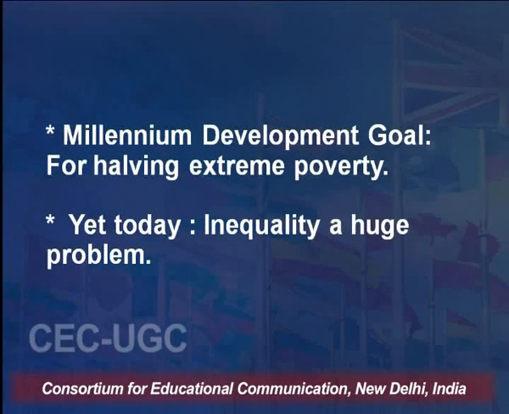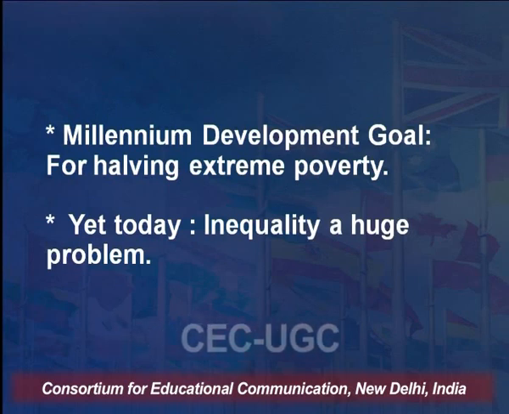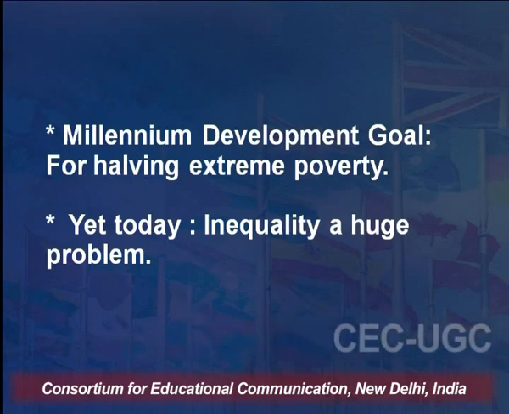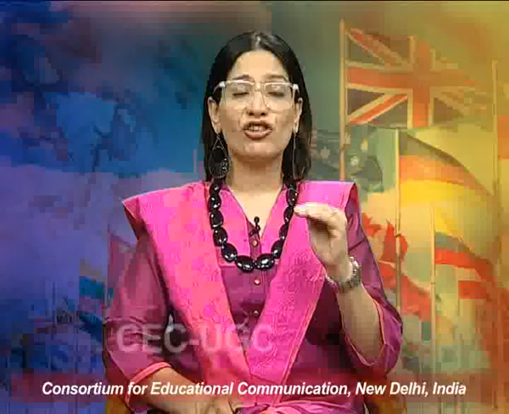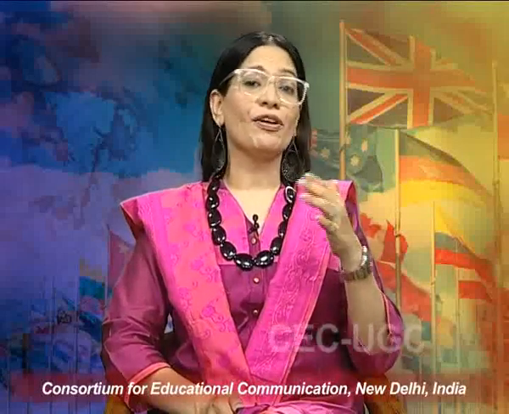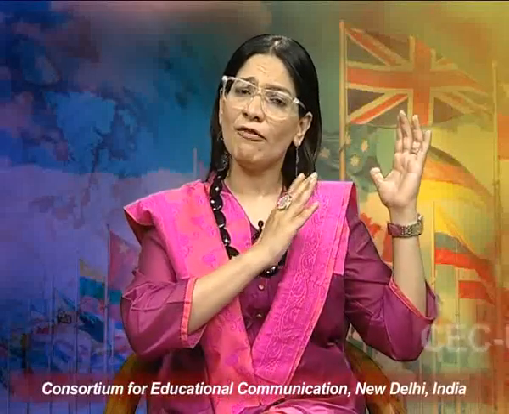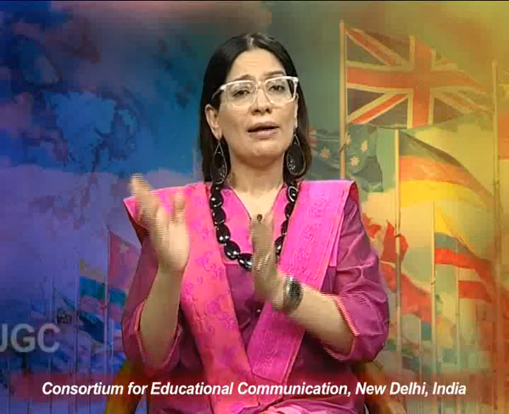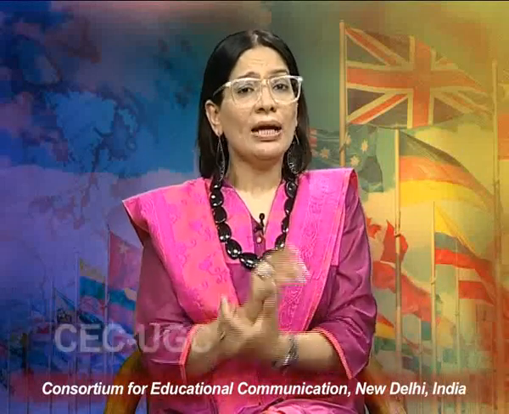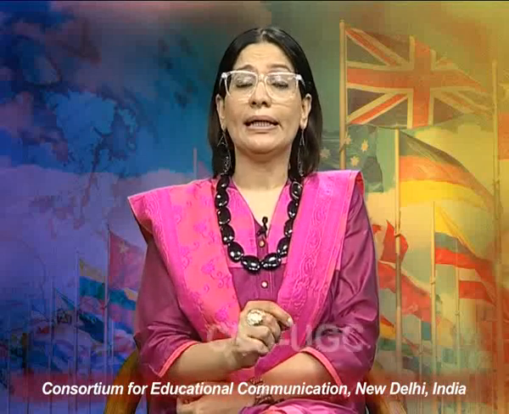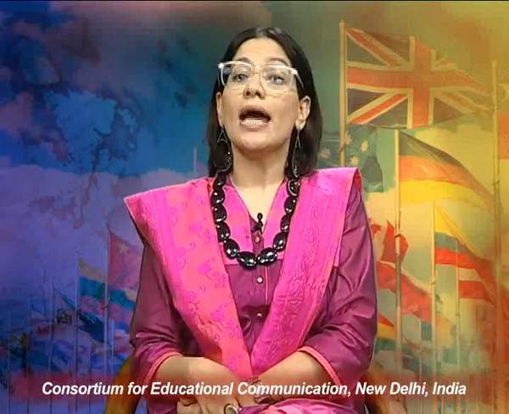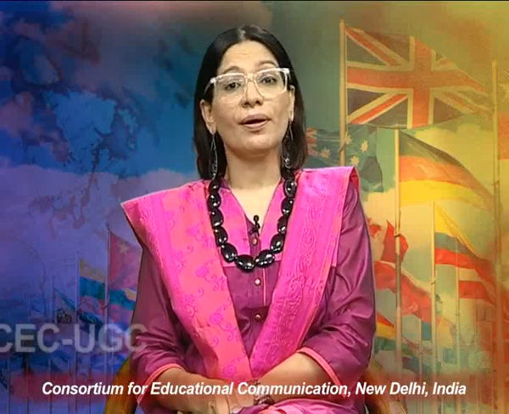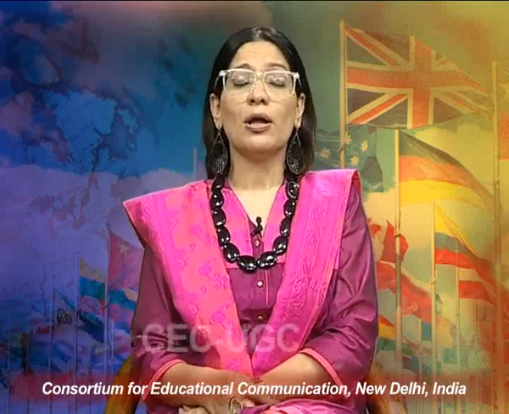Now, to add to this, we also must take into account the Millennium Development Goals, yes, the MDG, which has the need to halve extreme poverty as one of its mottos. When we look from 1948 to the rise of the Millennium Development Goals, today inequality is a huge problem, and this inequality has a bearing with respect to global politics.